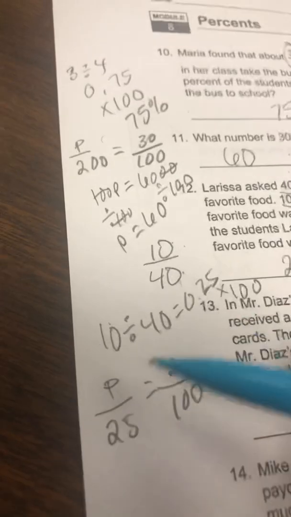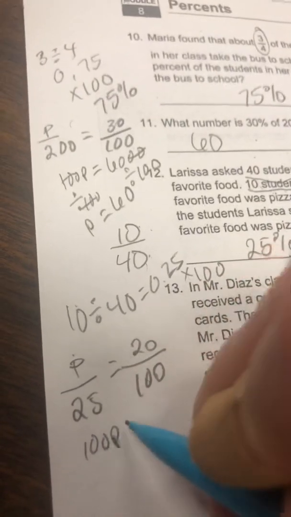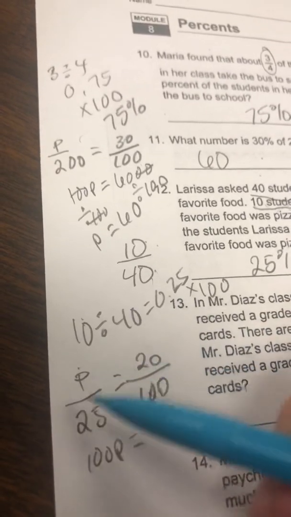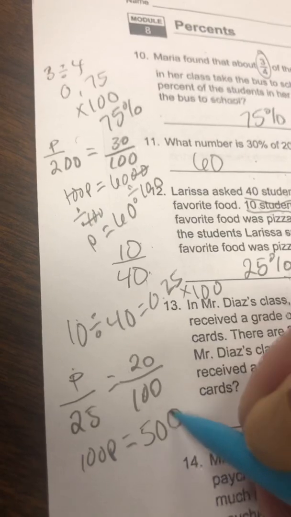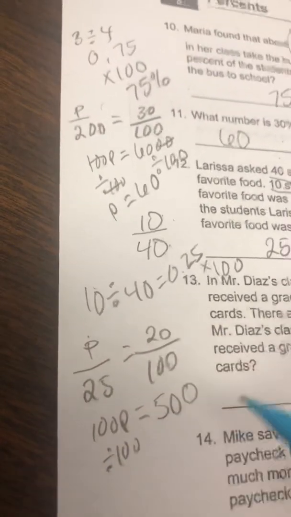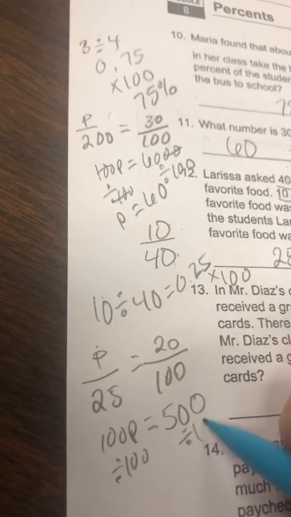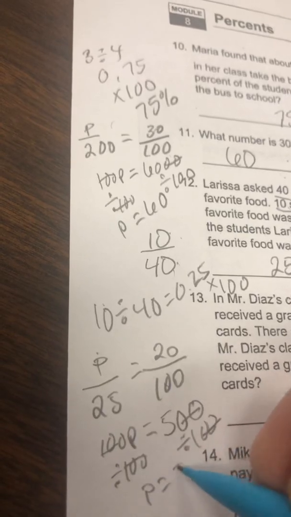And I'm going to take P times 100, and I'm going to cross multiply, and I get 100p equals 20 times 25 is going to be 500. I need to isolate my variable P by dividing by 100 on both sides of my equation. And I will get P equals 5.